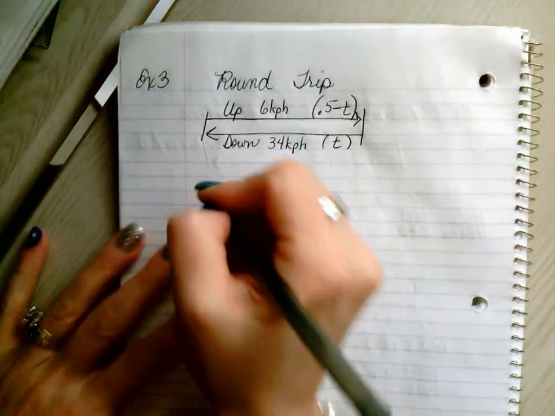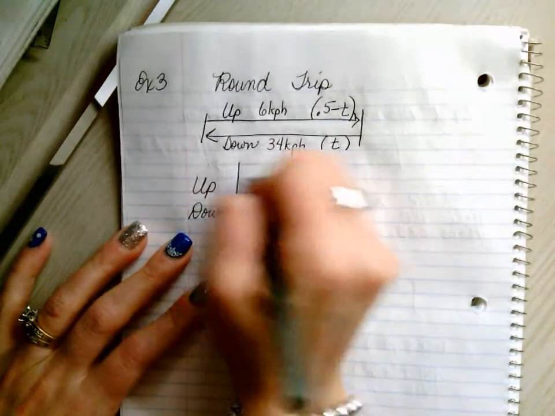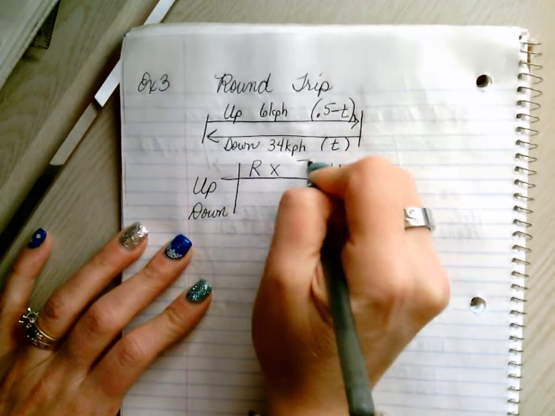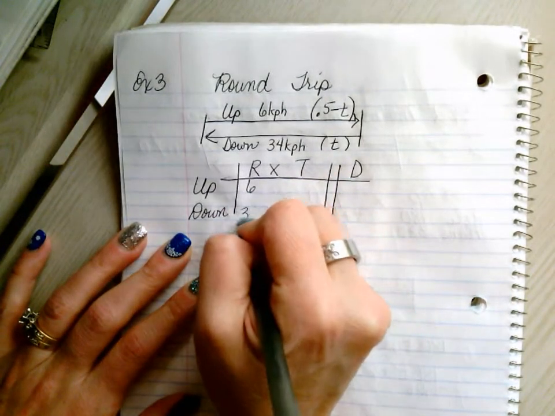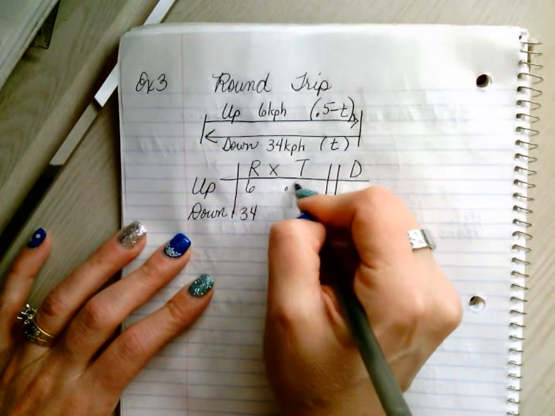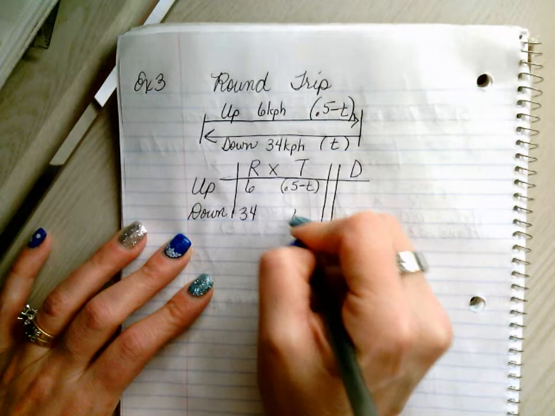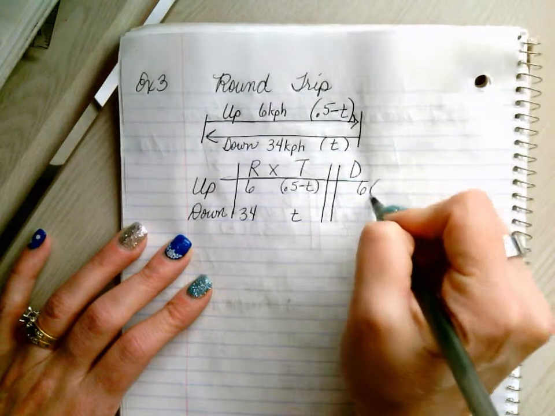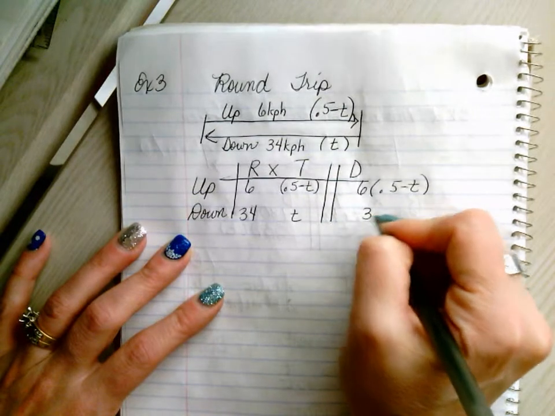Okay? In chart form, I'm going to call it up and I'm going to call it down. And I'm going to say rate multiplied by time equals distance. Uphill was 6 kph, downhill was 34 kph. The time I assigned for uphill is a half hour minus the downhill. The downhill is just the downhill. Therefore, this becomes 1/2 minus t, and the downhill becomes 34t.